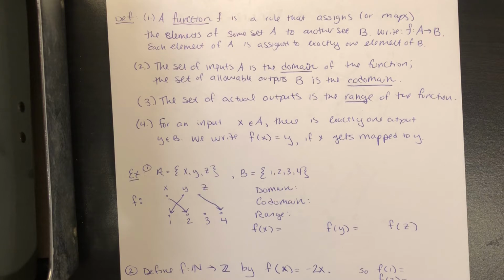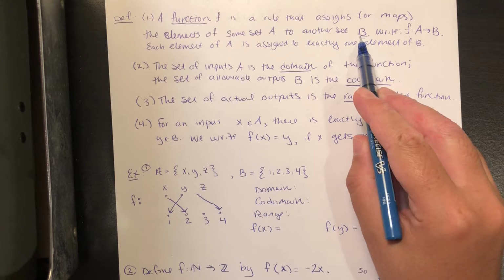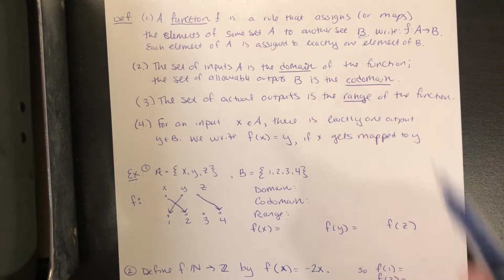All right, so we call the set of inputs, that's A, the domain of the function, and we call the set of allowable outputs B, the codomain of the function. Now, it's easy to sort of get this mixed up with the range because we often hear domain and range talked about together. The set of allowable outputs, that B, is something that's usually given to you. They're telling you this is what A is mapping to. These are your possible outputs.